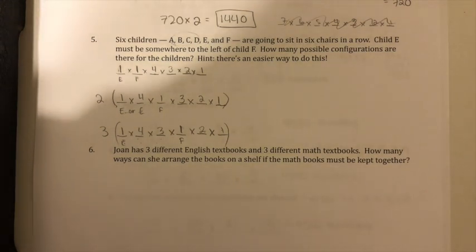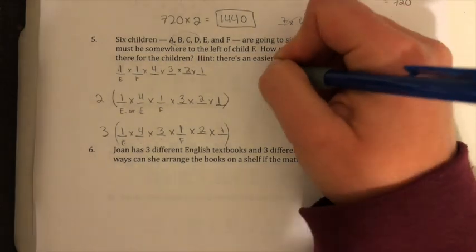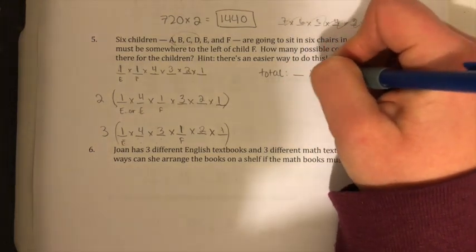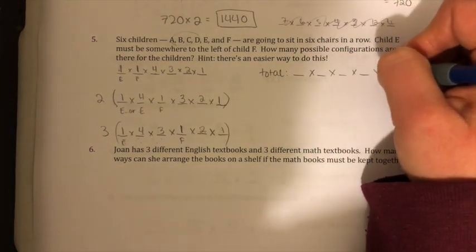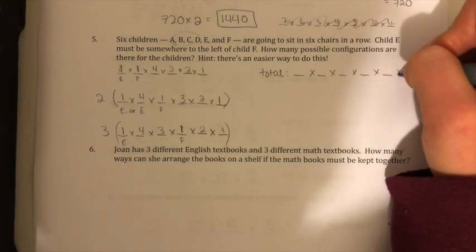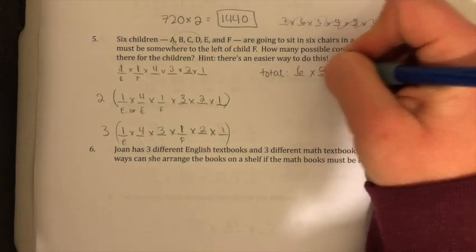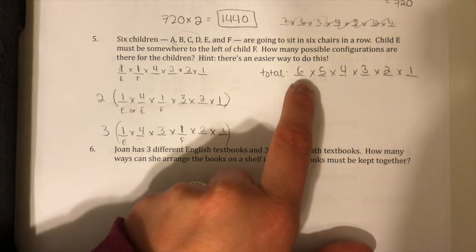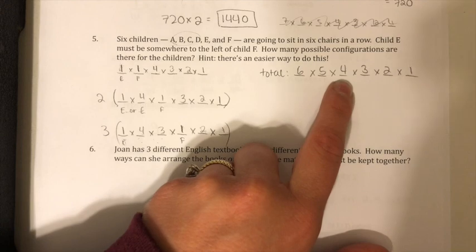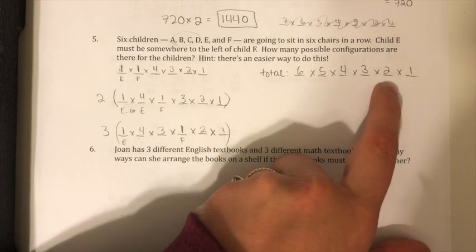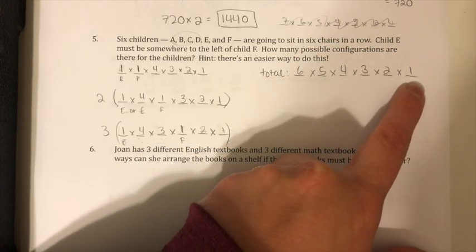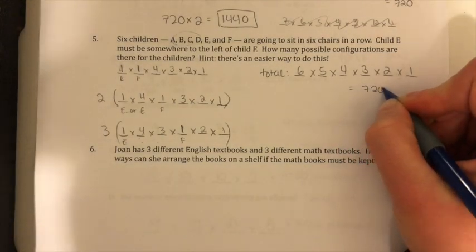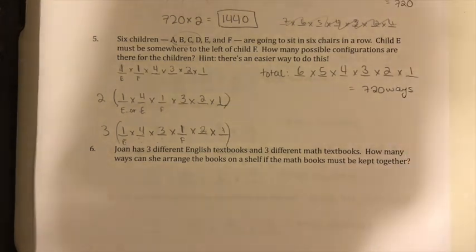The other way that we could look at this is, if we arrange the 6 kids in the 6 chairs, we could just do 6 times 5 times 4 times 3 times 2 times 1, right? There's 6 options for that first chair, then 5 kids left, and then 4 kids left, and then 3 kids left, and then 2 kids left, and then whoever's left has to sit in this chair, okay? So that's a total of 720 ways, okay?